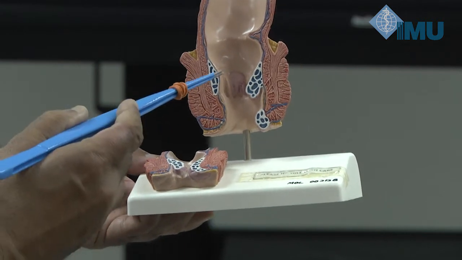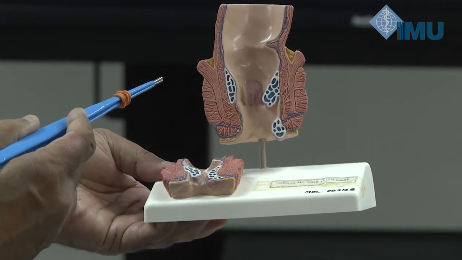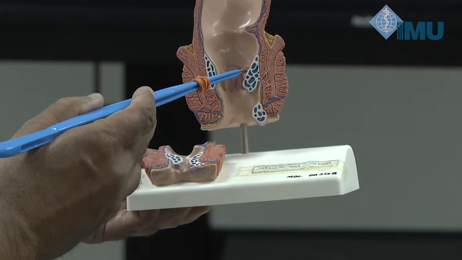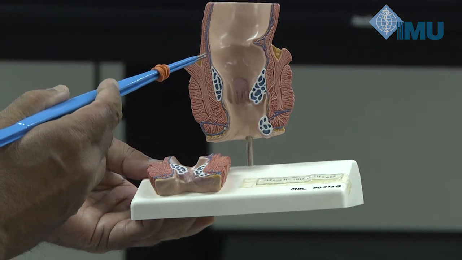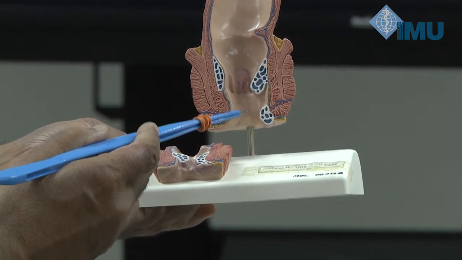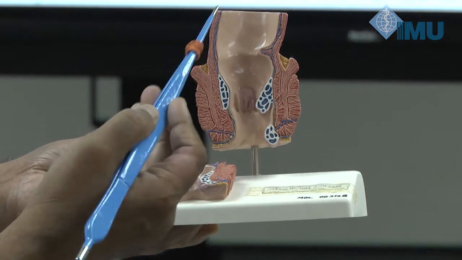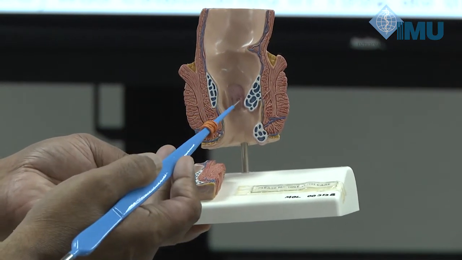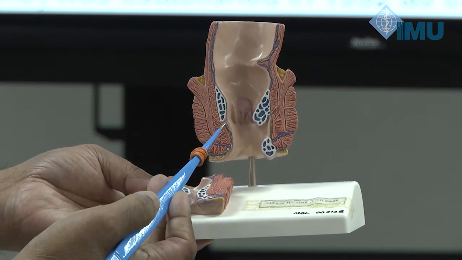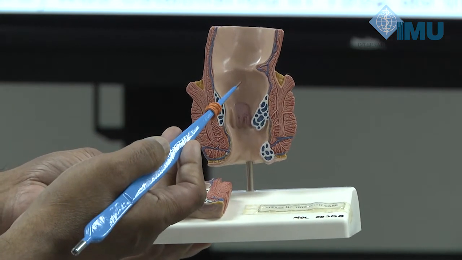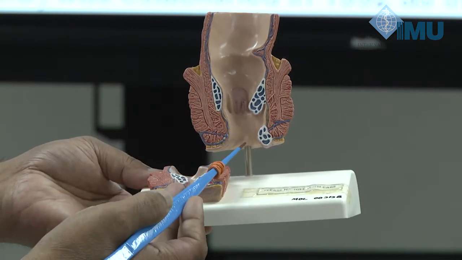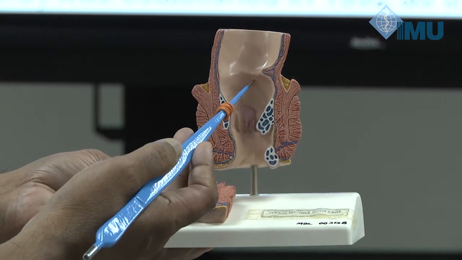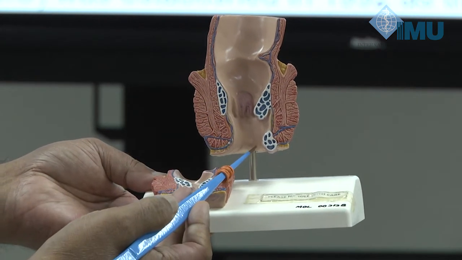So, naturally in the upper part the epithelium is simple columnar, and in the lower part it is stratified squamous. In the upper part the nerves are autonomic nerves, and in the lower part the nerves are somatic nerves like pudendal nerves. The blood supply also is different. The upper part is supplied by the superior rectal artery, the lower part by the inferior rectal artery. The venous drainage also is different. The upper part drains into the superior rectal vein and the lower part into the inferior rectal vein.